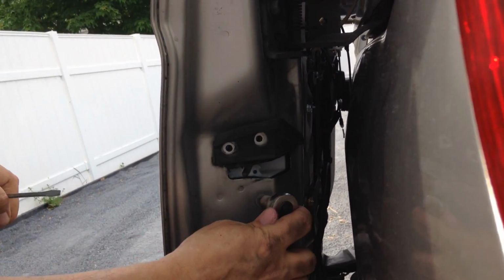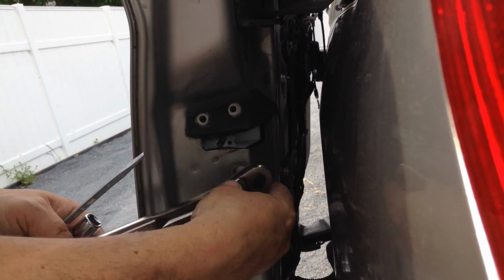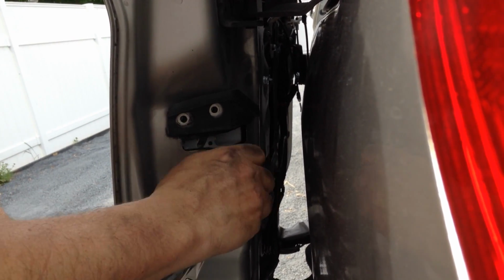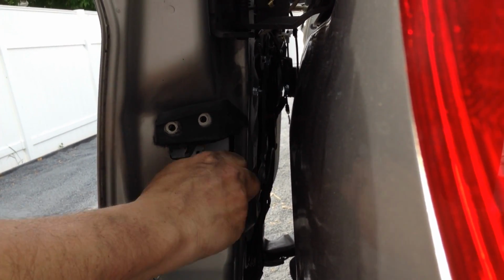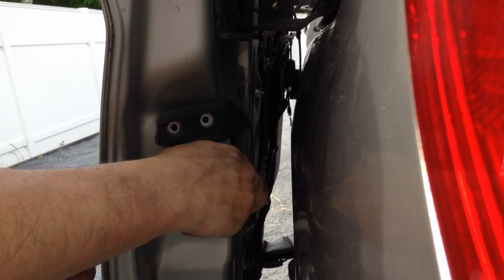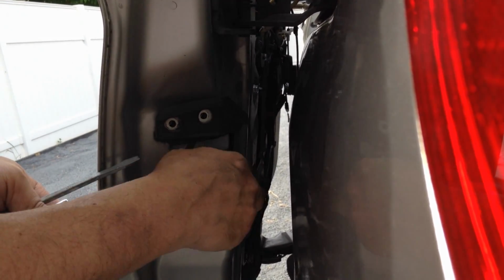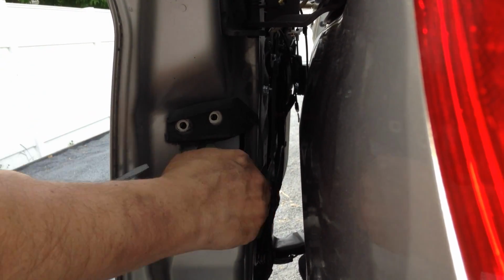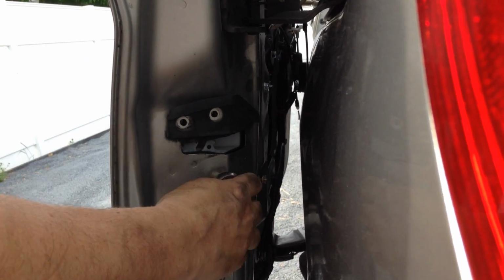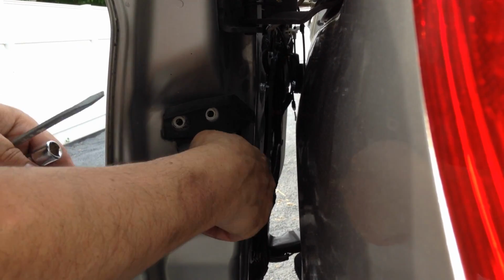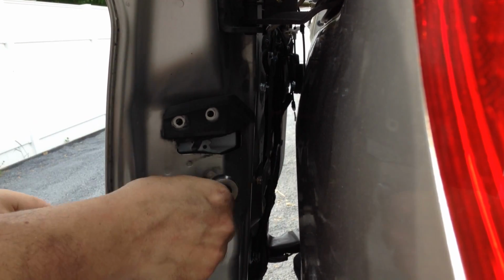Change to my 10mm board. I'm putting it up. I'm not going to tighten it. Just going to put it so it could give me the hole for the other two. Yes, I think this way. No, this way.